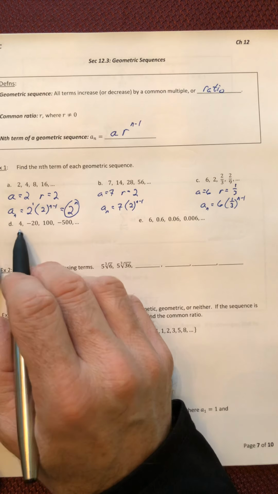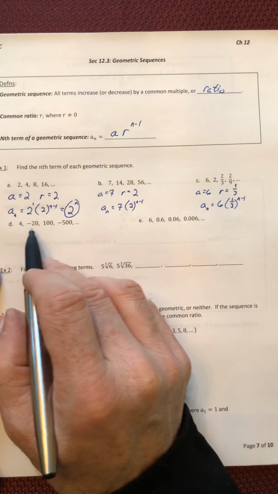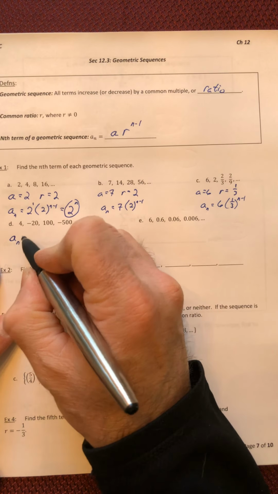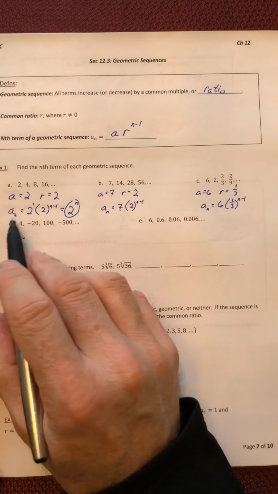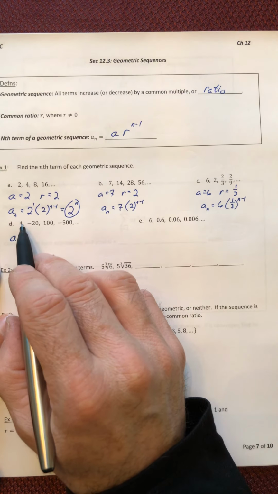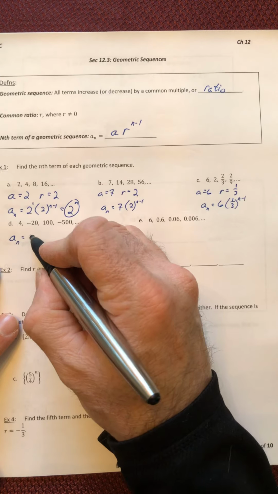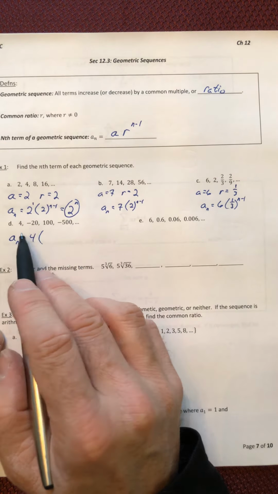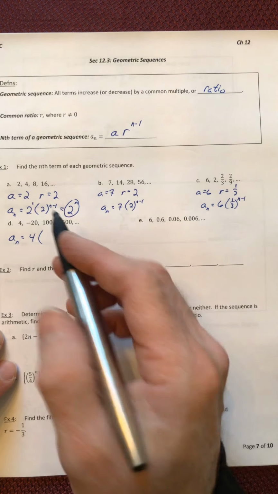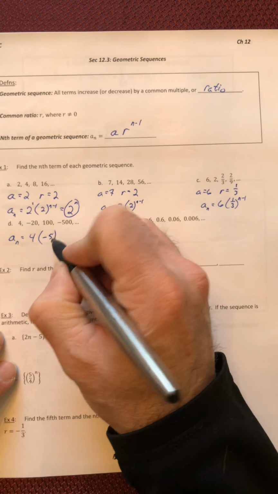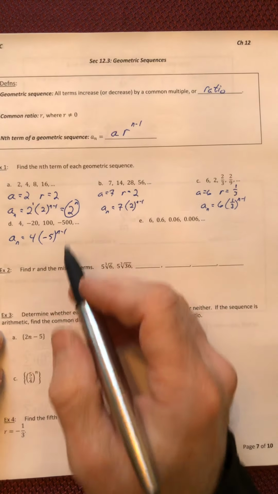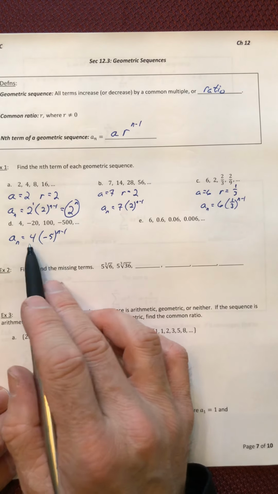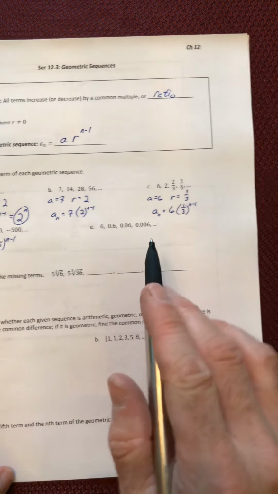So part D, now it's kind of alternating in sign a little bit. Actually, not a little bit, a lot. So just follow the same patterns that we did before. So your first term is 4, so that's the a. And what are you multiplying every time in there? Well, 4 times what is negative 20? Well, that'd be negative 5. So negative 5 to the n minus 1. And you can leave it like this. You don't have to pull the negative off. You can't combine the bases, so that one's done.